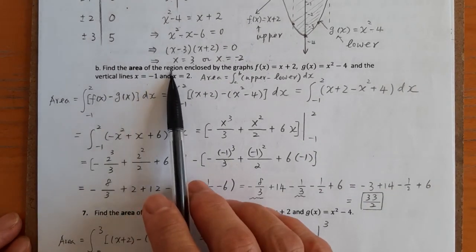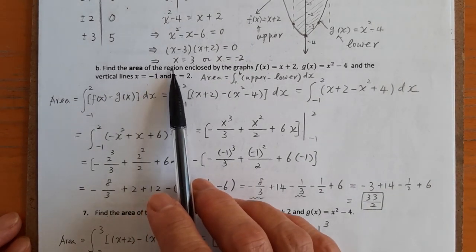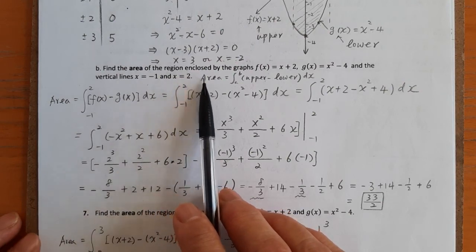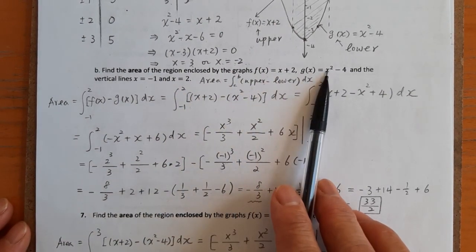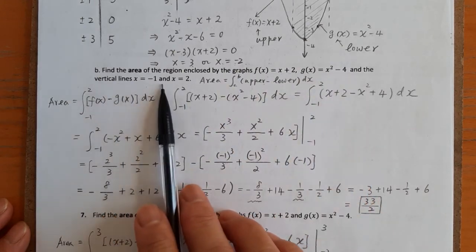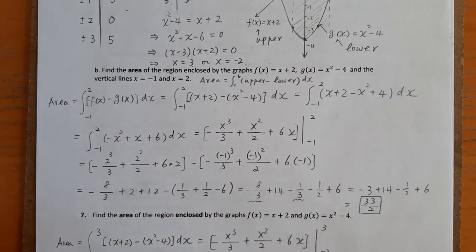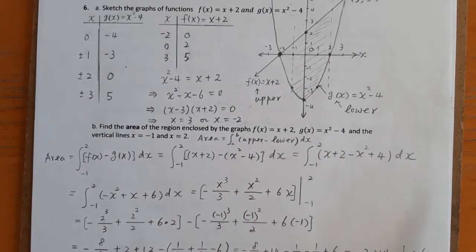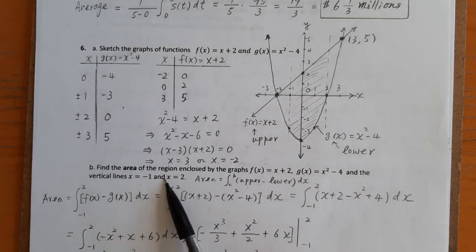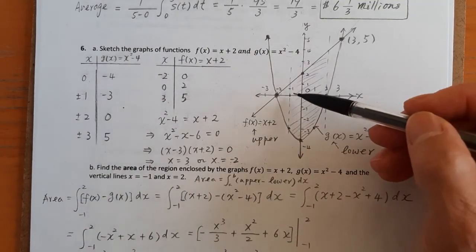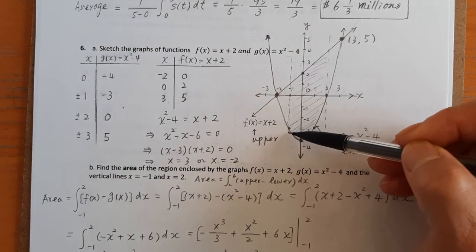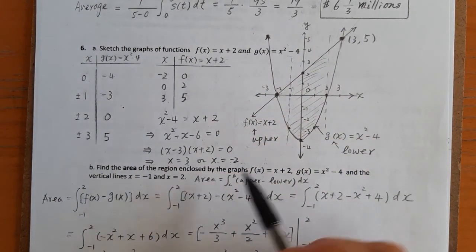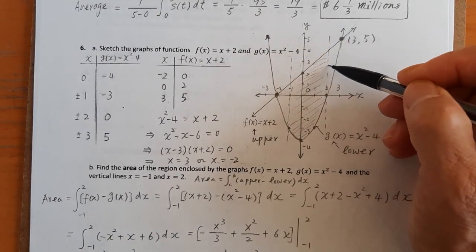Find the area of the region enclosed by the graph of the two functions and the vertical lines. X equals a constant is a vertical line. X equals negative 1, x equals 2. X equals negative 1 is this vertical line. X equals positive 2 is this vertical line.